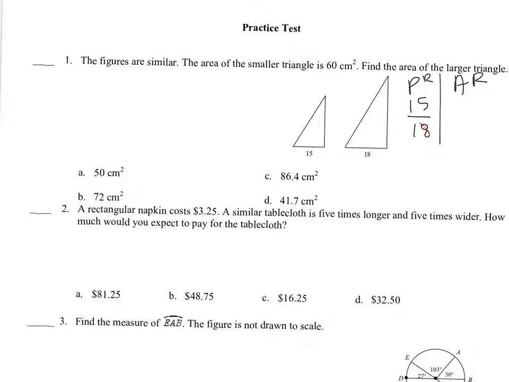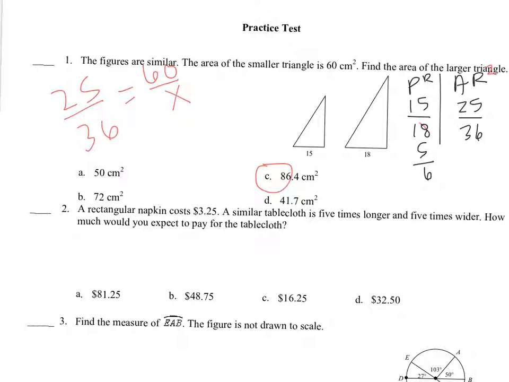15 to 18. Both of those are simplified with 3, so 5 and 6. If that's my perimeter ratio, my area ratio is 25 over 36, because remember, area is two-dimensional. It is squared. So I use my area ratio, 25 over 36, equal to the area of my smaller. My smaller ratio is 25, so it has to be across from my smaller one. Find x. It would be C.